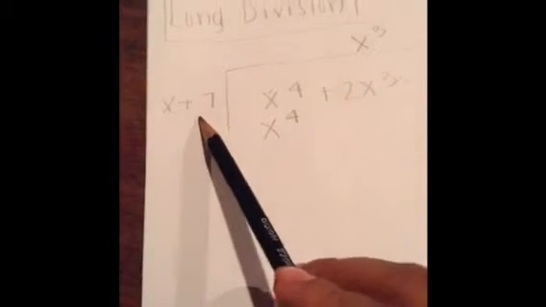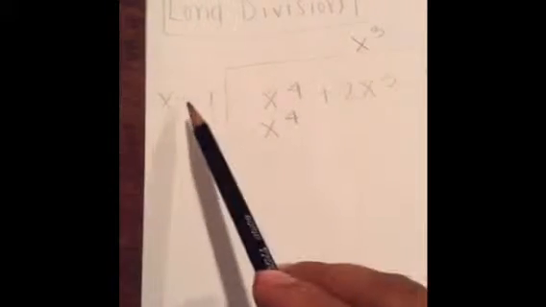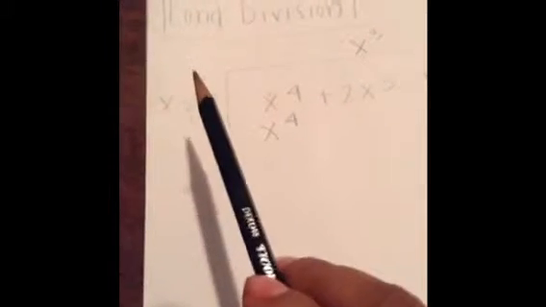And then x to the third power times x would be x to the fourth. And then what you do here, you also have to do to the 7. So it's x to the third times 7, which would be plus 7x to the third.